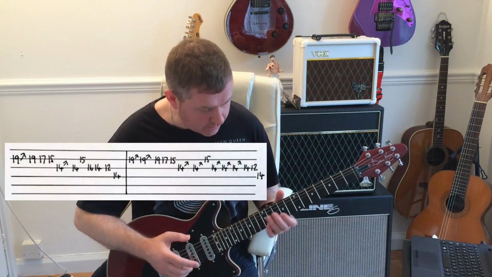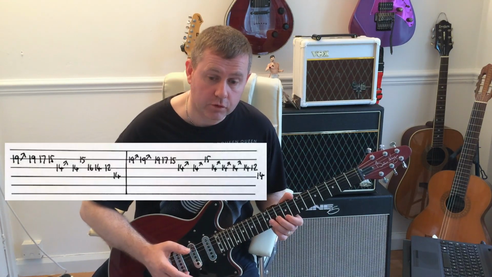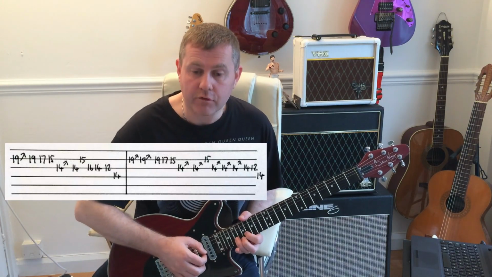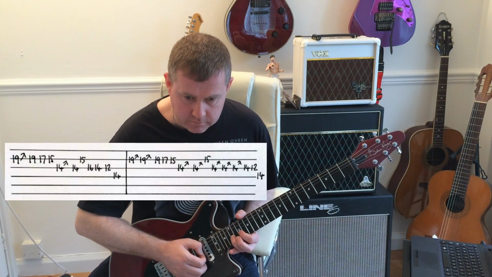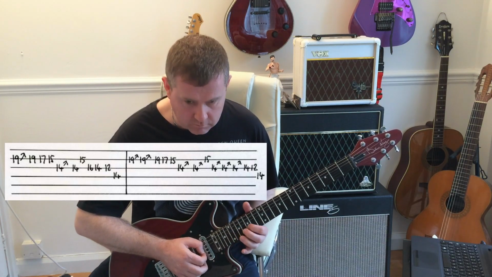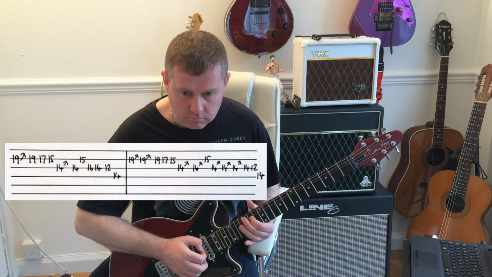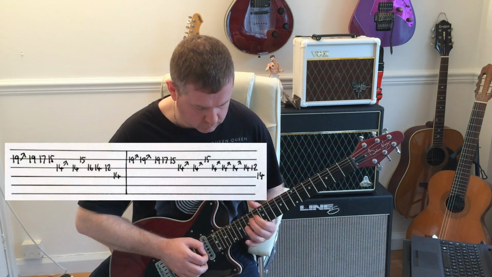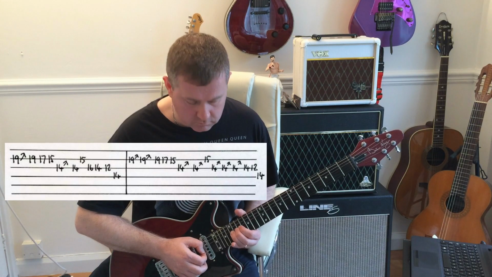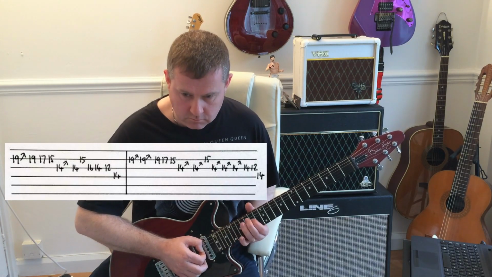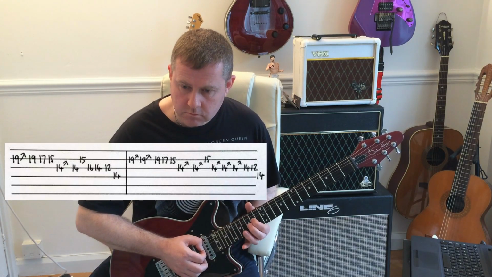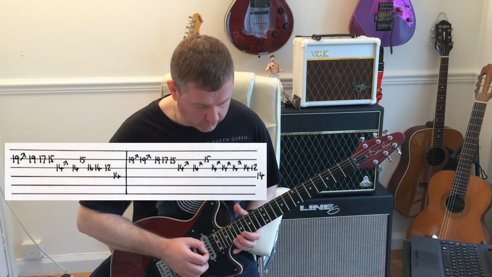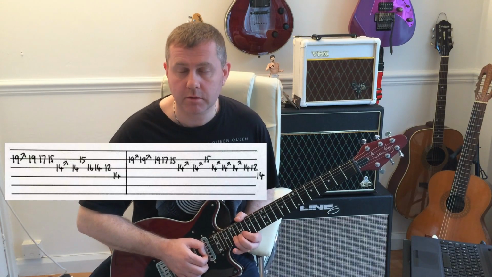It's the melody being the same as what we've played for the first, but we're going to be playing it higher up, starting on the 19th fret of the B string, and we're going to play so on the 19th fret of the B, we're going to bend that up.